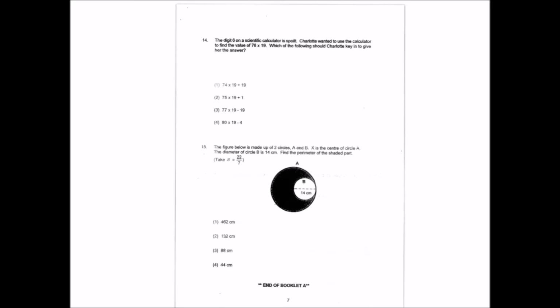So we assess each of them individually. 74 times 19. So it's 74 groups of 19 plus another 19, and therefore this is actually 75 groups of 19, which is one less 19 than the answer, so this is out.